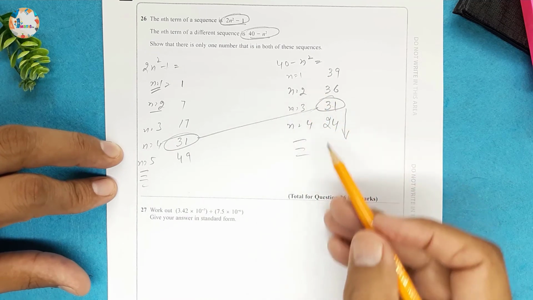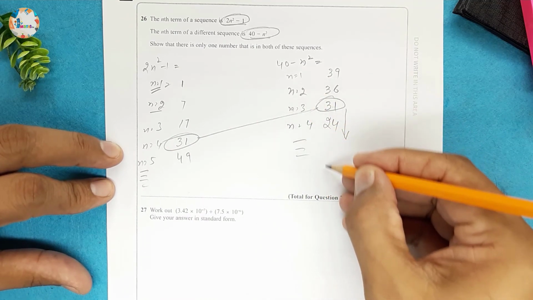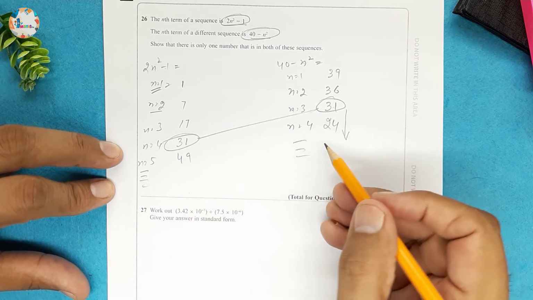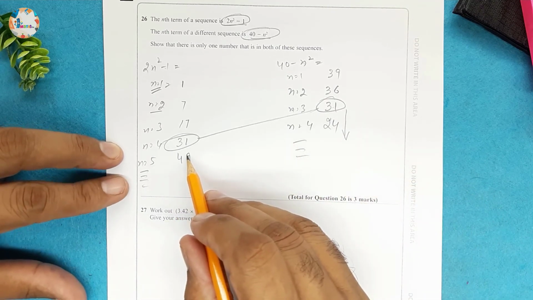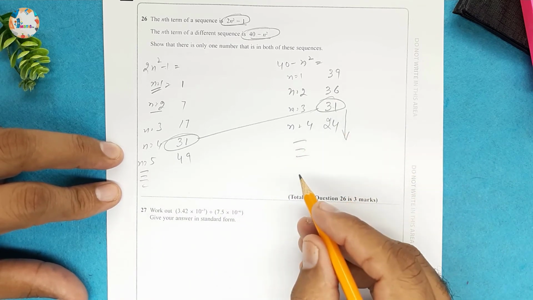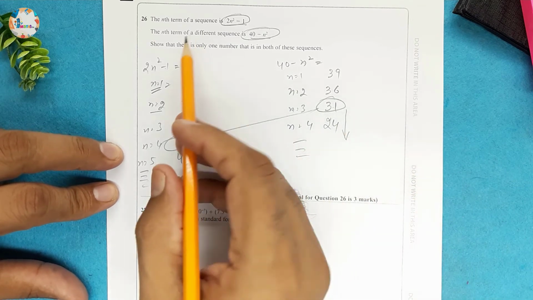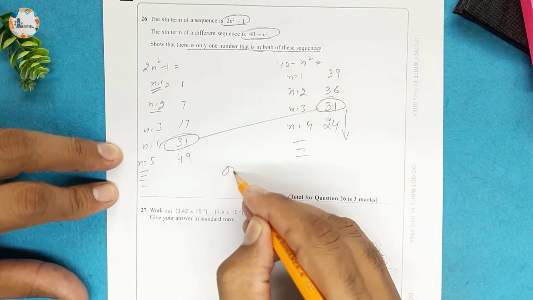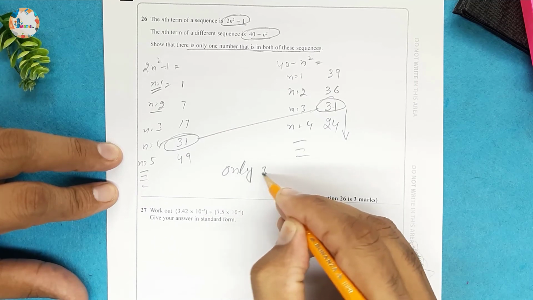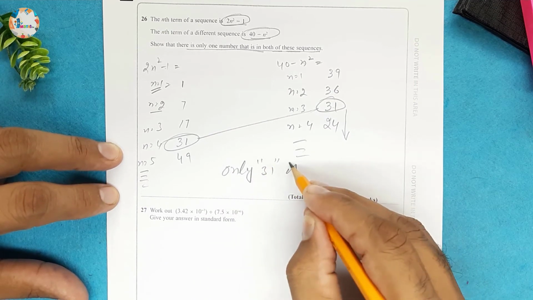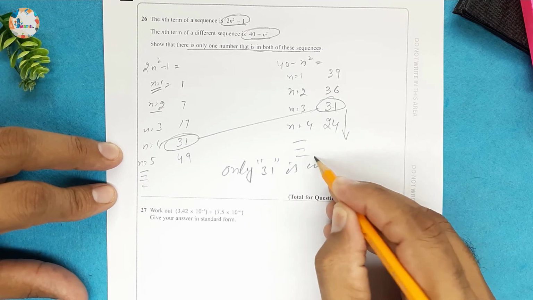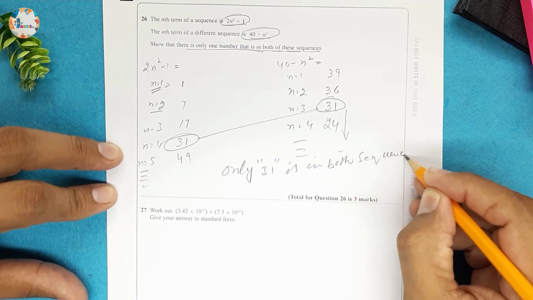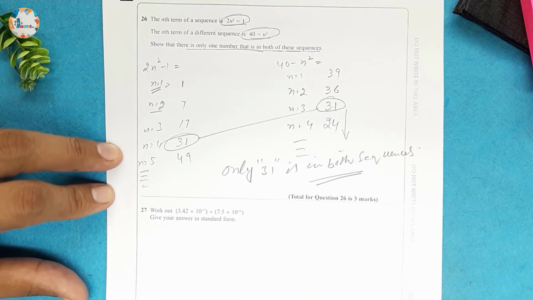Rest of the terms are not matching, and this is moving towards the negative side, and this is moving towards the positive side, and there is no chance of any other number to match. So we can show that there is only one number that is in both. So only 31 is in both sequences. This is the answer for this one.